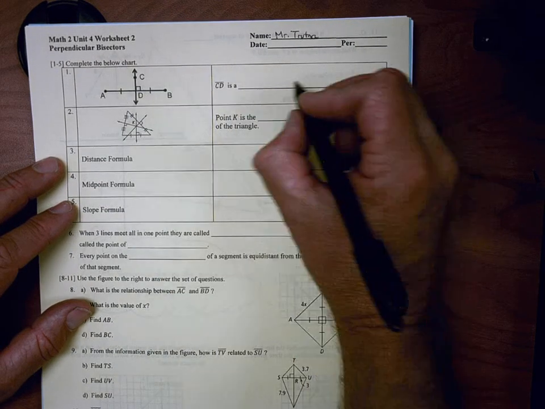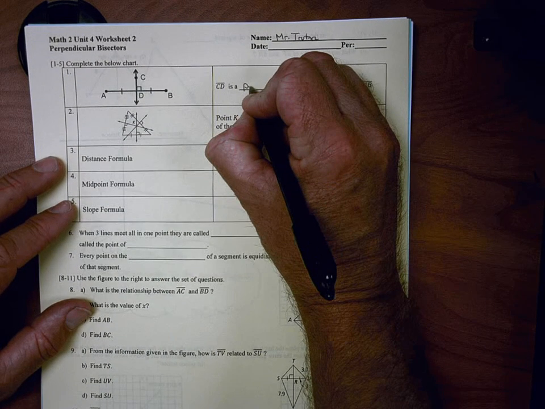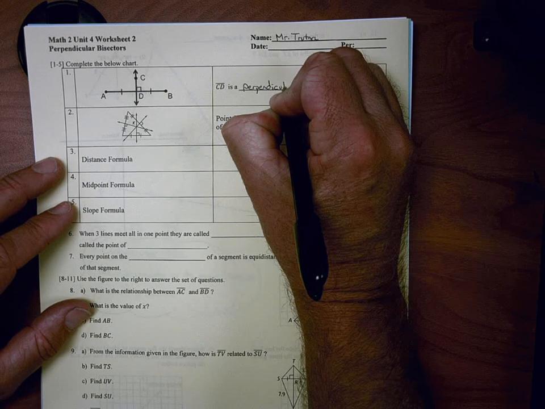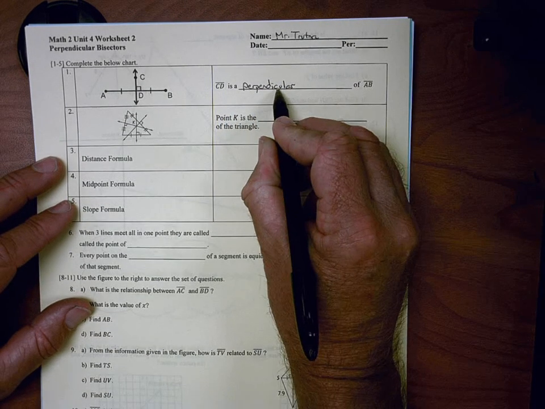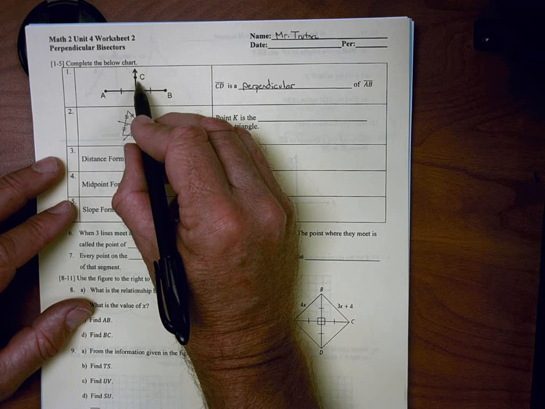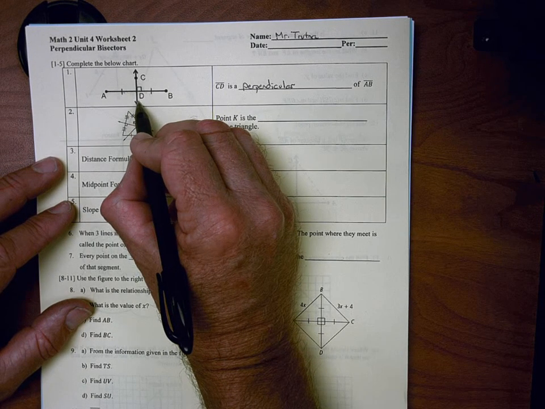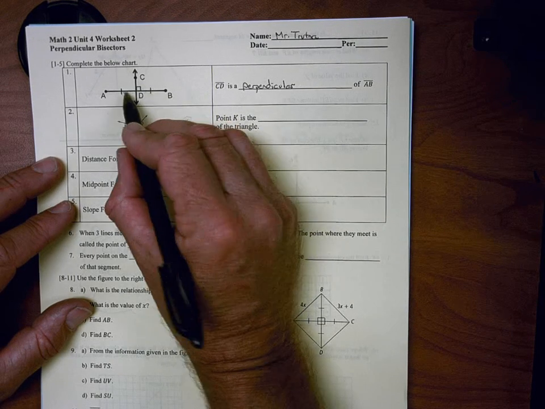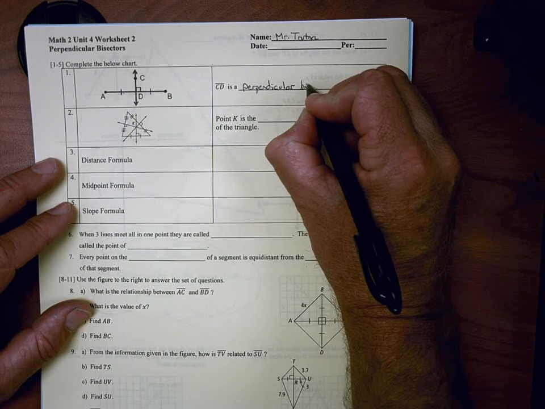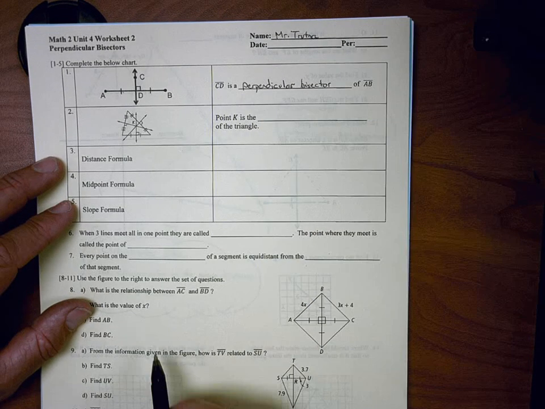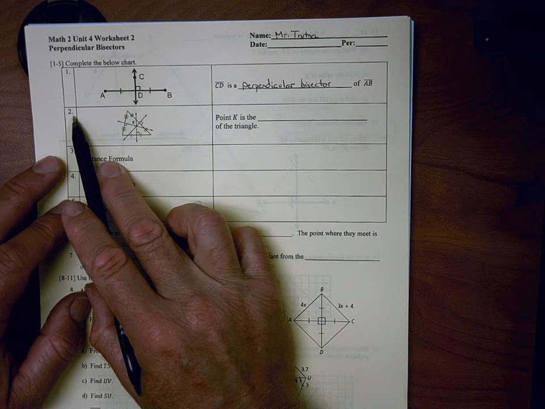So since we have the 90 degrees, that means that it's perpendicular. Remember, the word perpendicular indicates that two line segments intersect to make 90 degrees. But since CD also cuts or splits AB into two equal parts, it is also a bisector. So CD is a perpendicular bisector of AB. Okay, then we move on to number 2.